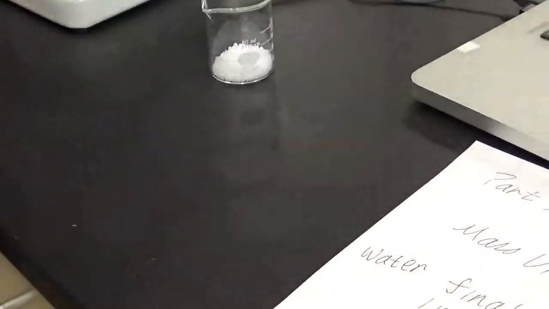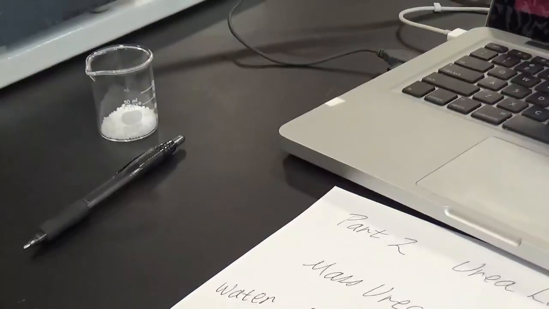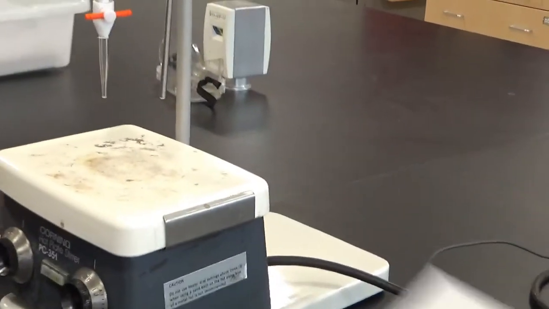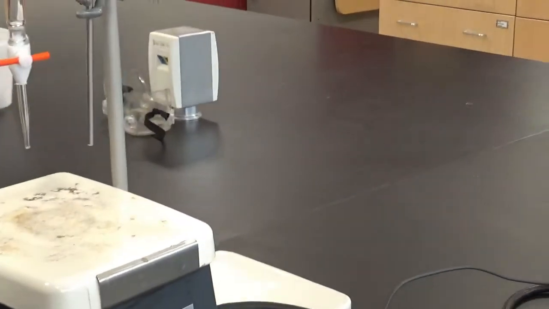So I'm going to let the water flow in here until I get to 22.15. Oops, I have to put the beaker under it.